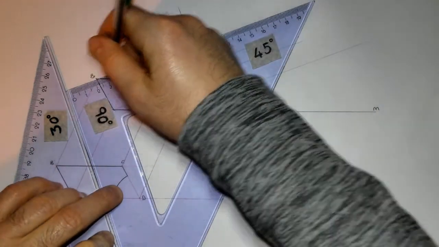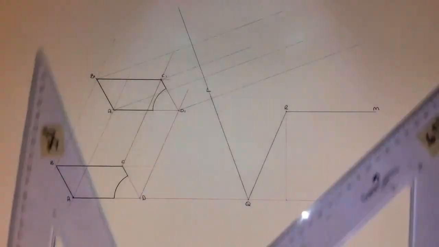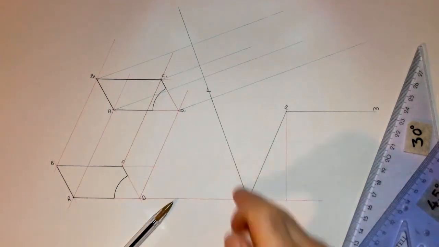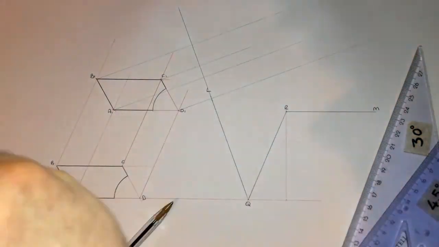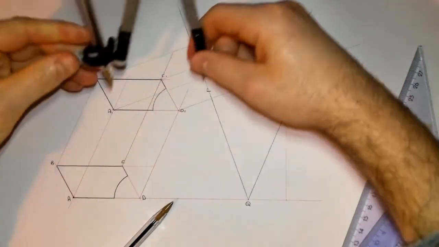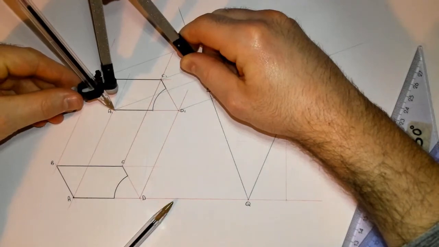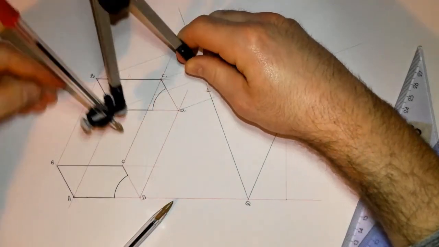Many different ways you can do it. Get B here. Okay, so somewhere out along those lines is going to be my points A2, B2, C2 and D2. And that was done by axial symmetry using the line LQ as my axis. So I'm going to start with A, B, C and D. Alright, so I'm going to start with A. That distance there. Make sure you get it as accurately as possible.